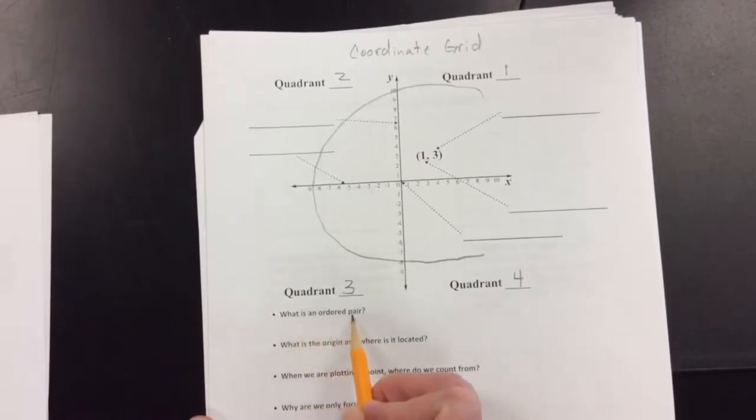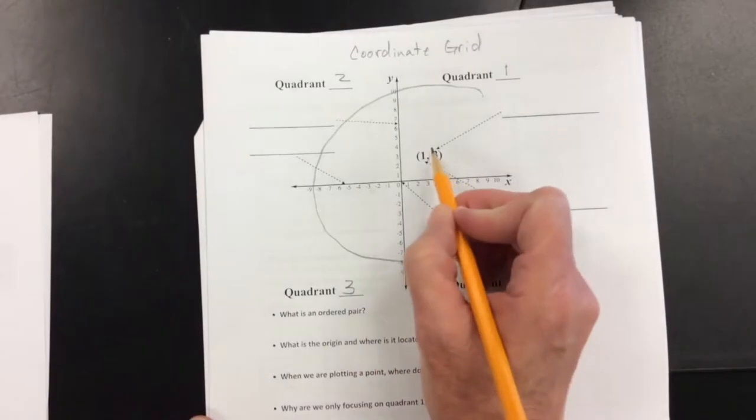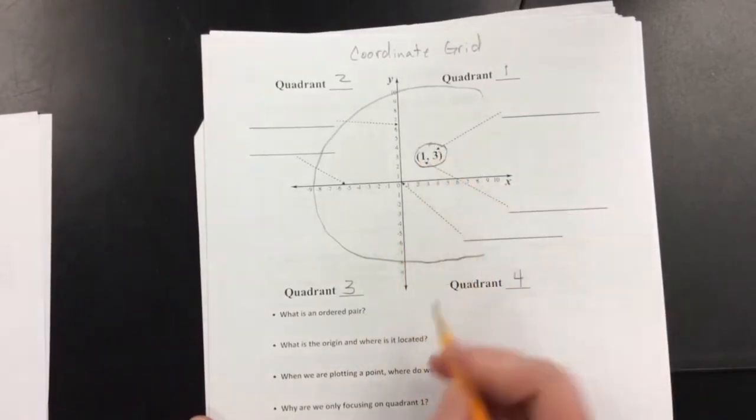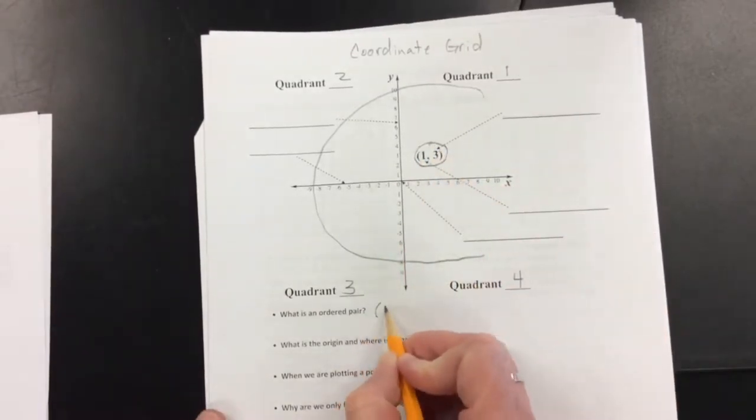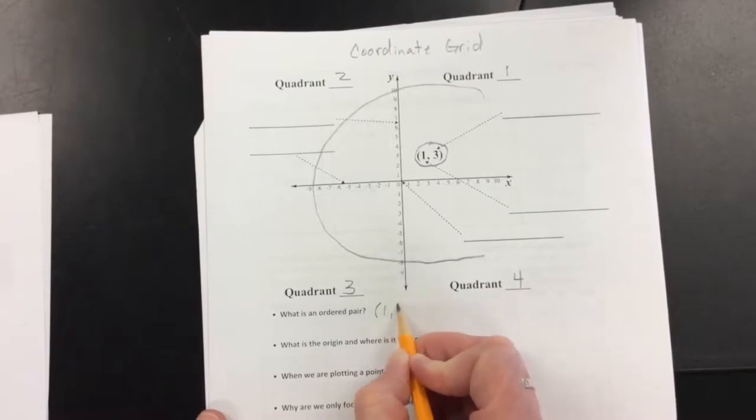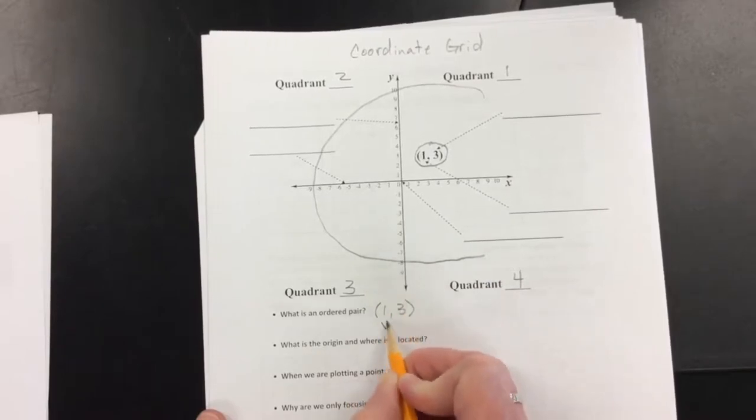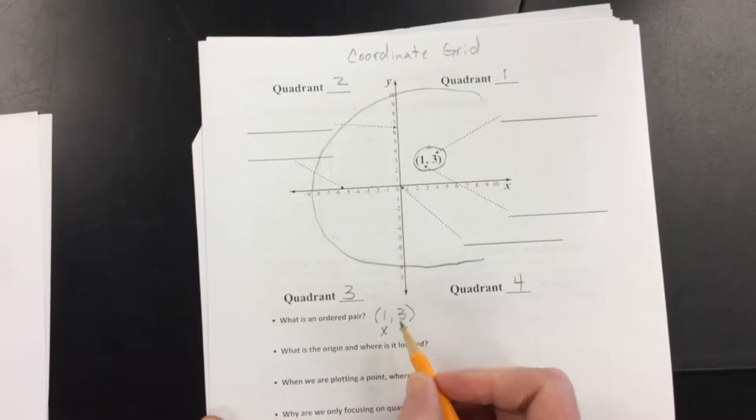What is an ordered pair? Okay, this is an example of an ordered pair. So you have an X and a Y. X is 1, Y is 3.